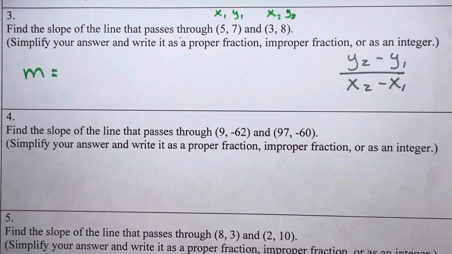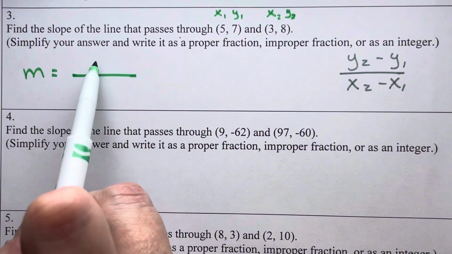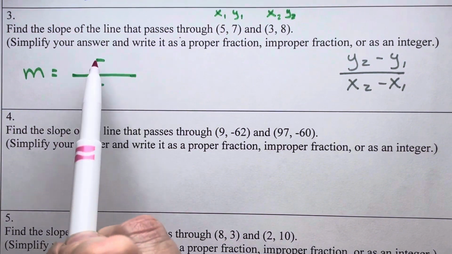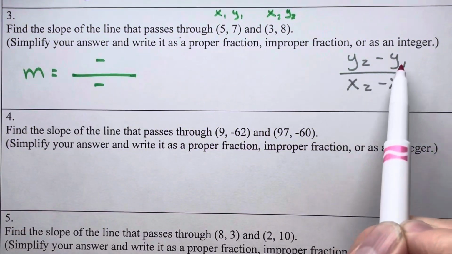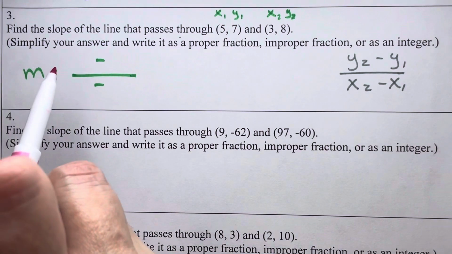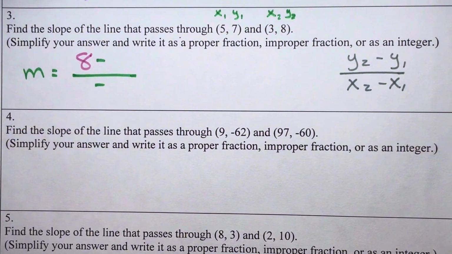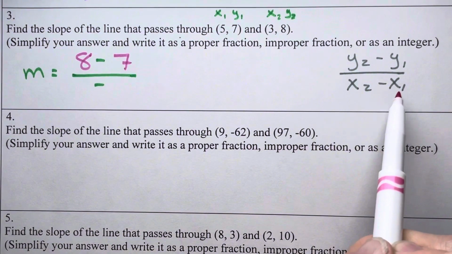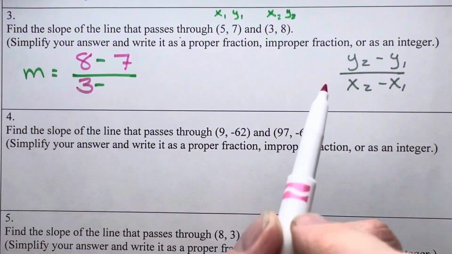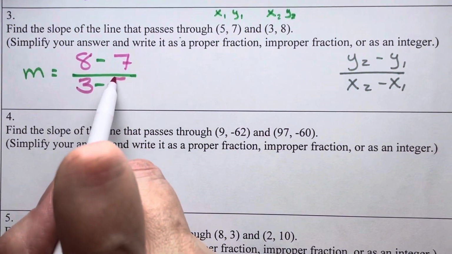Our m, our slope of the line, set up with our dividing bar fraction and minuses in between the terms, the values, the numbers that are going to be used. We have y values on the top as shown in our formula. It's y2 minus y1. My y2 value is 8. My y1 value is 7. x2 minus x1 on the bottom. Our x2 value is 3, and our x1 value is 5.